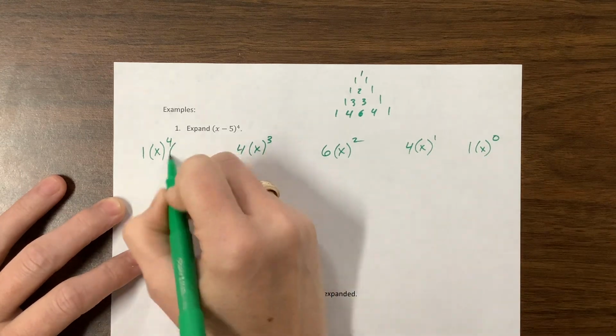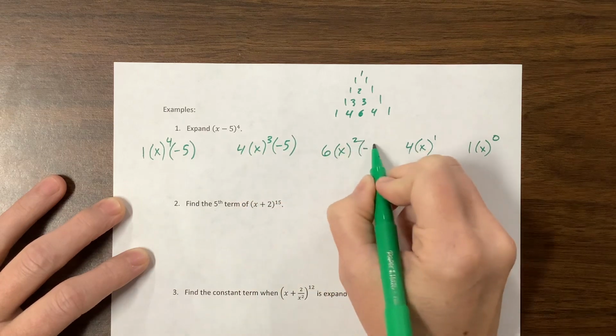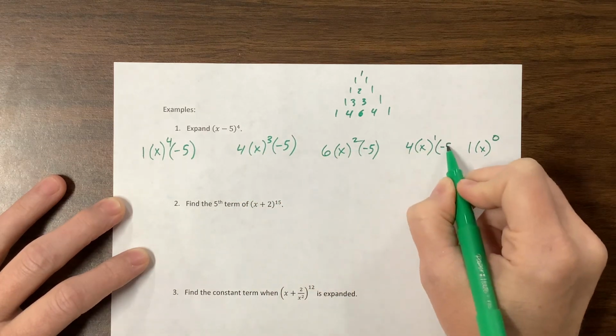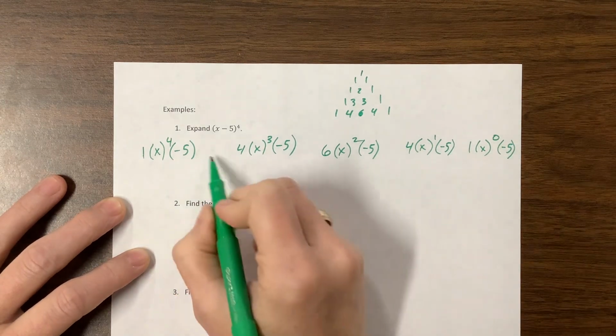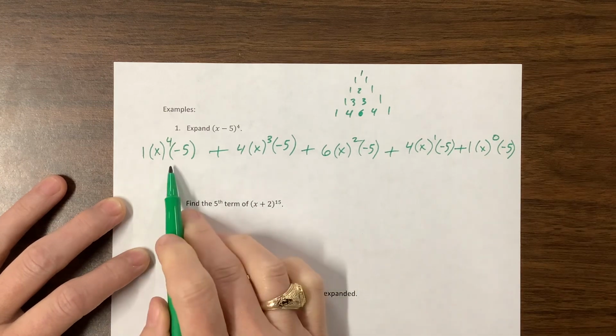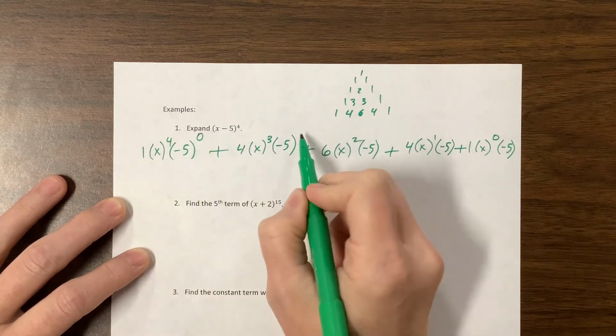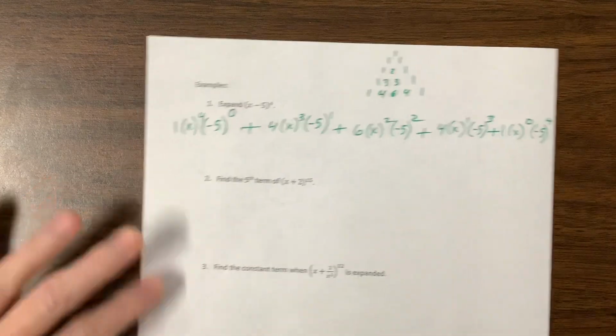Okay? And then I have a negative 5. If you hang on to the negative, then you don't have to even think about the signs. Everything will take care of itself. Oh, I did not give myself enough space again. Okay, let's put plus signs everywhere here so that we can see where our terms are. And the exponents on the 5, they start at 0, and they work their way up. Okay, then we just have to clean it up.